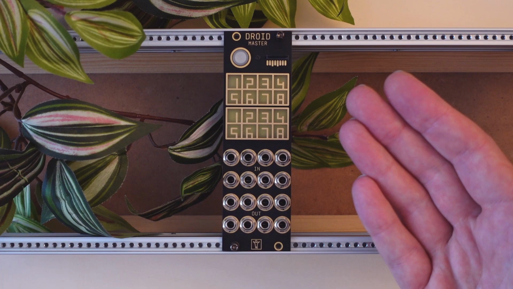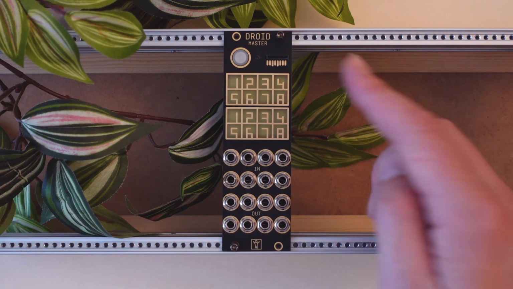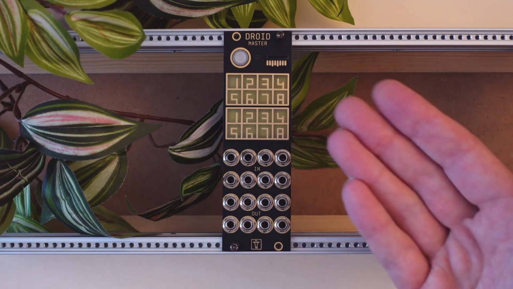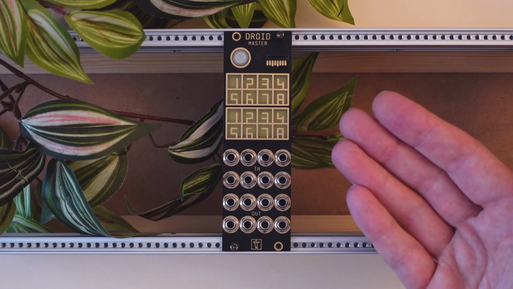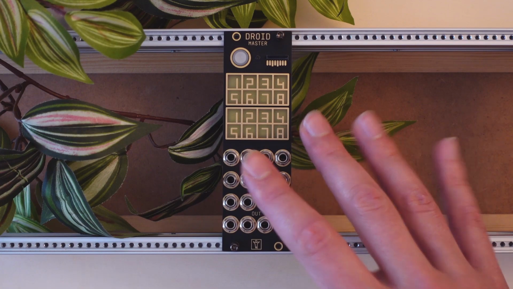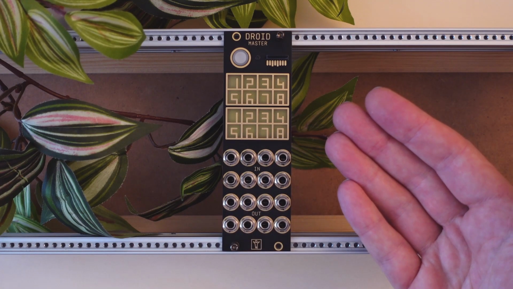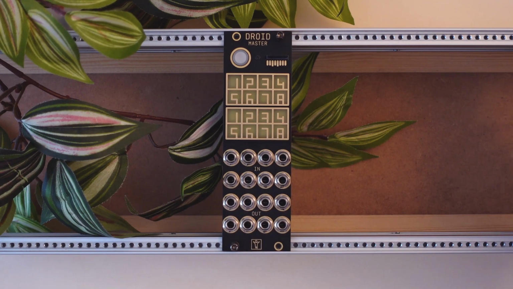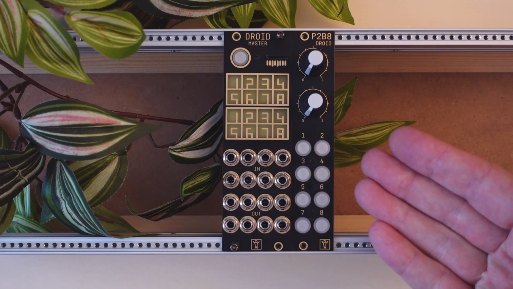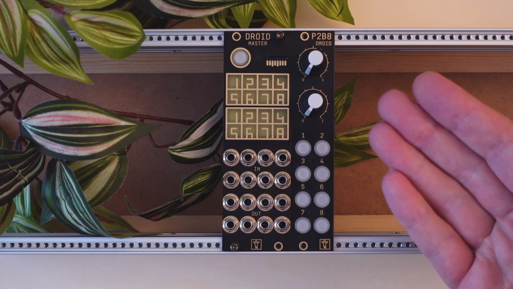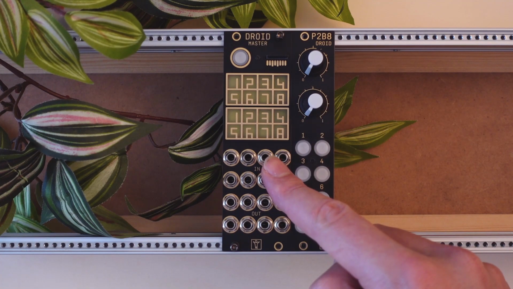At the core of the lineup, you find the Droid Master, which is this module. This is the one module you need to get started, the brain of the lineup, so to say, and the only module that can function standalone. All other modules in the lineup are optional expansions. For example, this P2B8 that offers 2 pots and 8 buttons, hence the name. These can be used to control the master module.